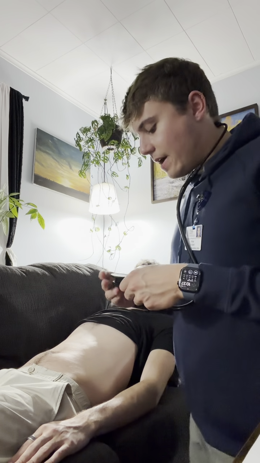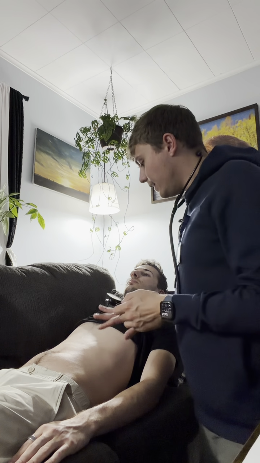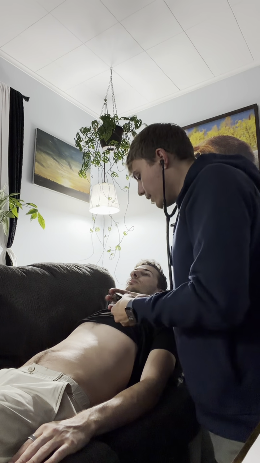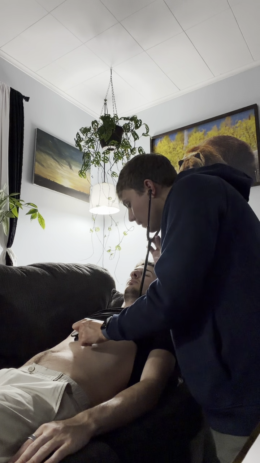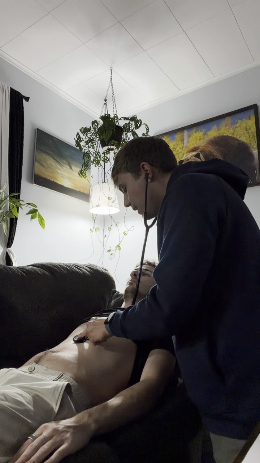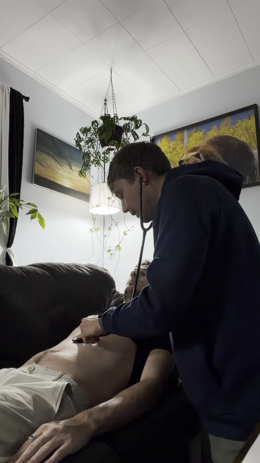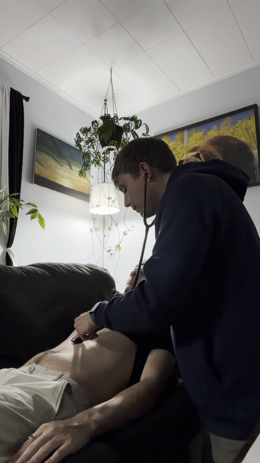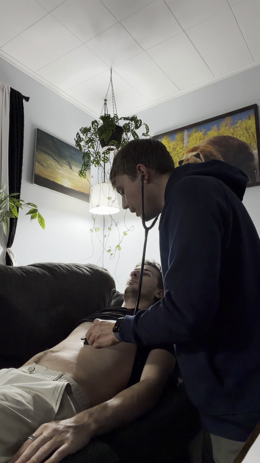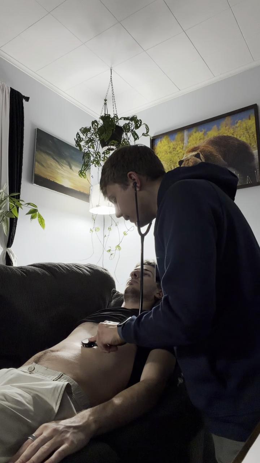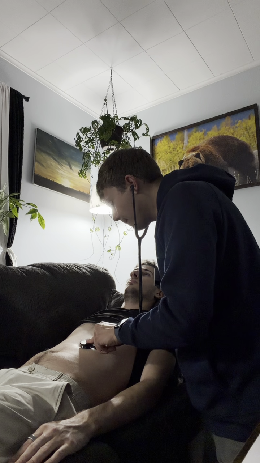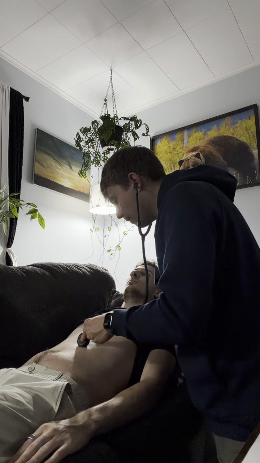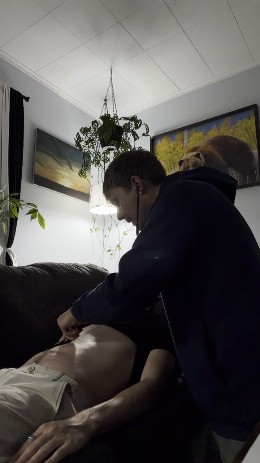Next, using the bell, I will listen for any bruit in the arteries you have in your abdomen. I will start with the aorta, which is the largest artery in your body. It is midline below the xiphoid process. Next, I will listen for the renal arteries, which are approximately 1 inch laterally to that same area. And we'll do the left and the right renal arteries.